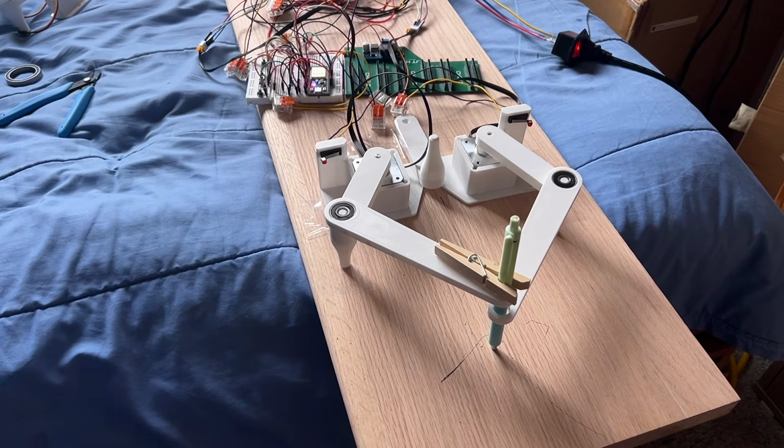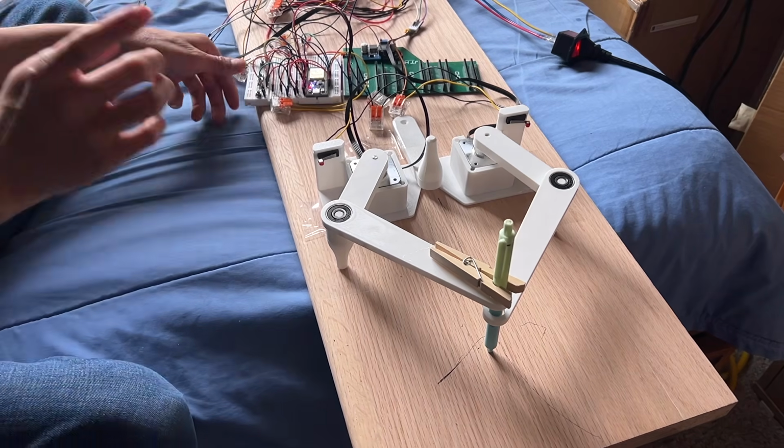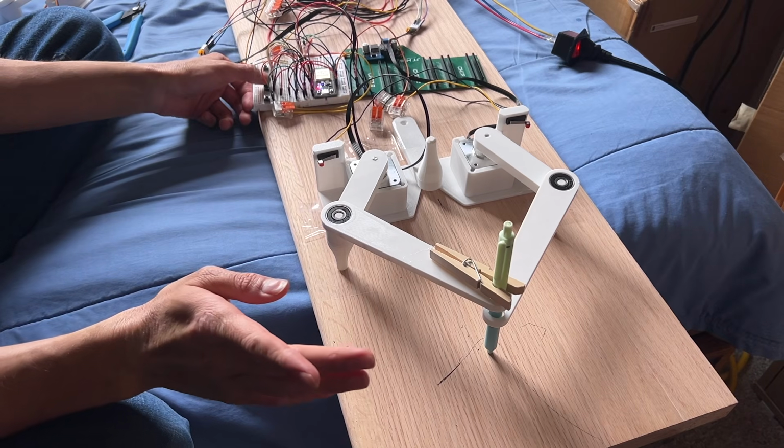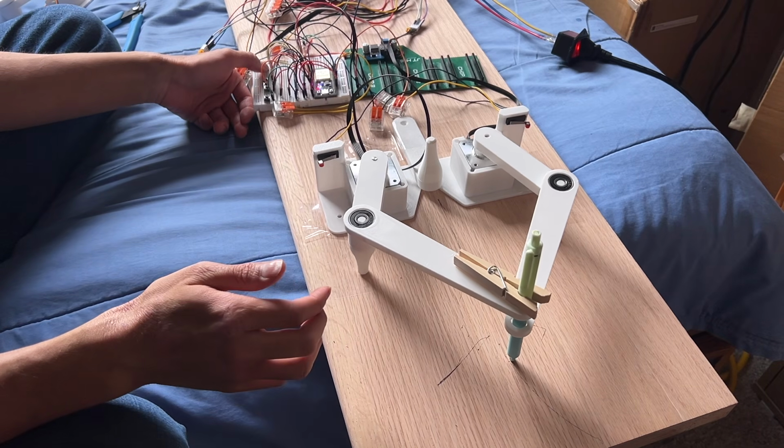All right, I got it figured out. Turns out I just had the wrong symbol, so it should work now. But let's see what it does. I don't know what it's gonna do. So let's try going down. What the heck?